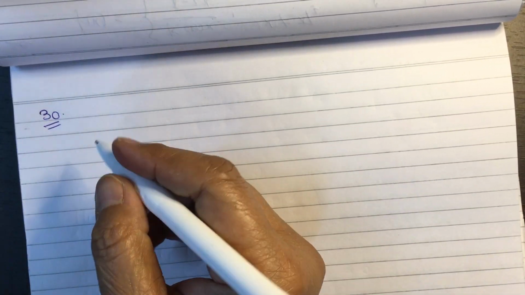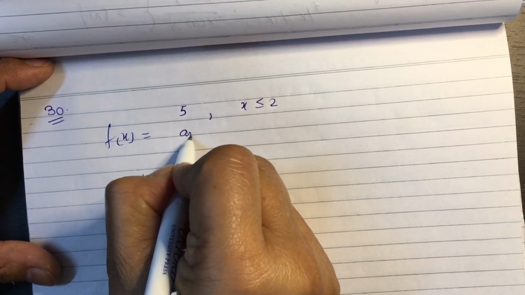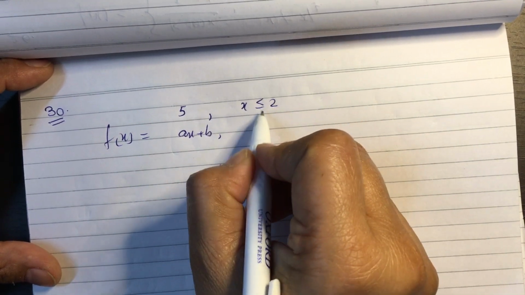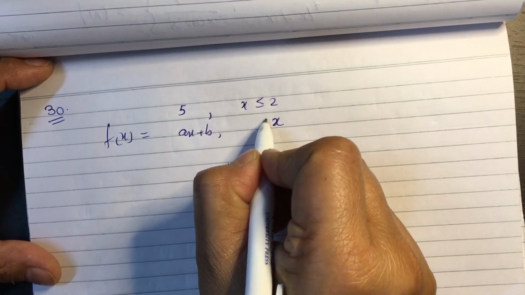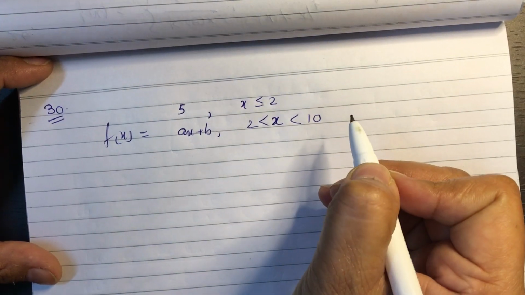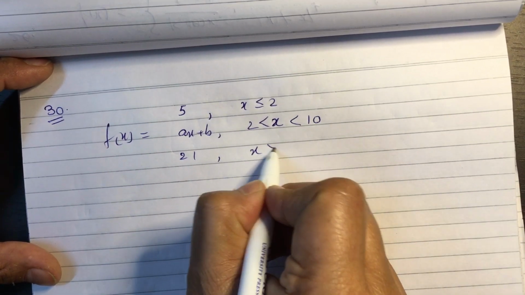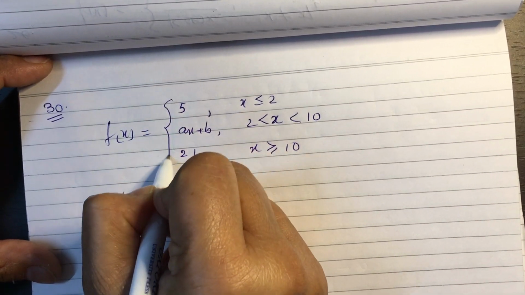Now question number 30 is also in the same category, but it involves two variables a and b. Now f(x) is given to be 5 when x is less than or equal to 2. It is given to be ax plus b when x lies between 2 and 10, and it is equal to 21 when x is greater than or equal to 10.